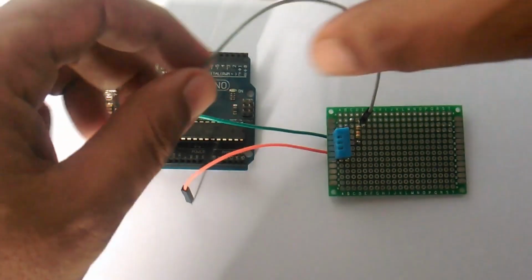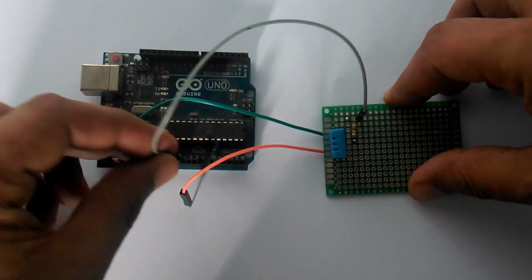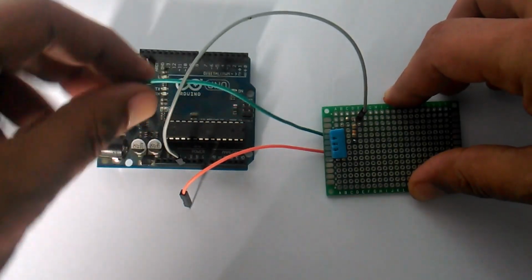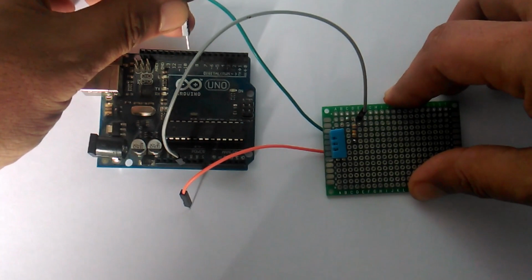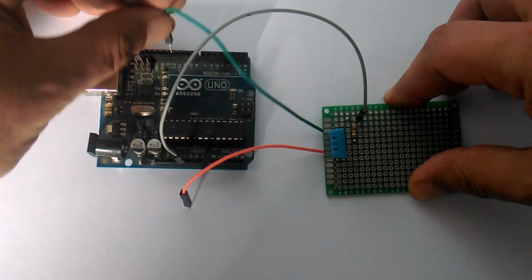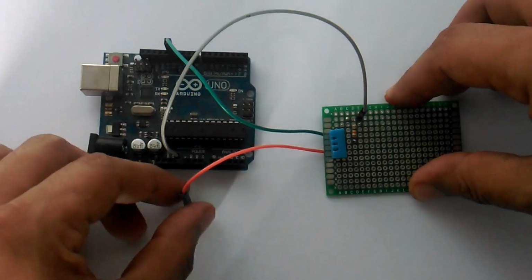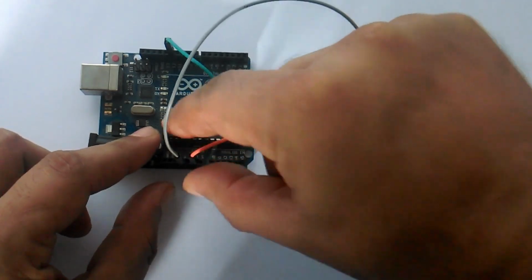Connect pin number 1 of the DHT11 with 5 volt of the Arduino. Connect pin number 2 of the DHT11 with pin 12 of the Arduino. Finally, connect pin number 4 of the DHT11 with the ground pin of the Arduino.